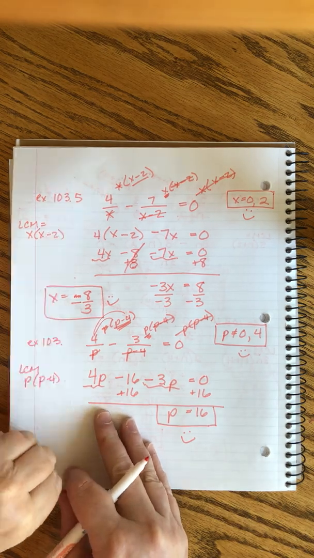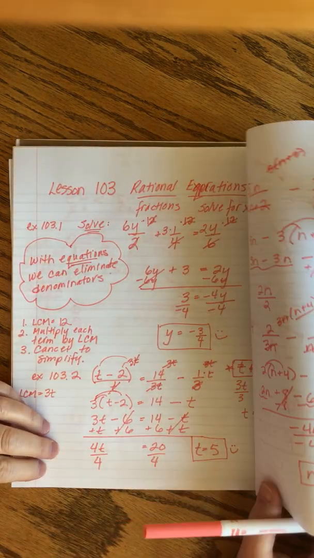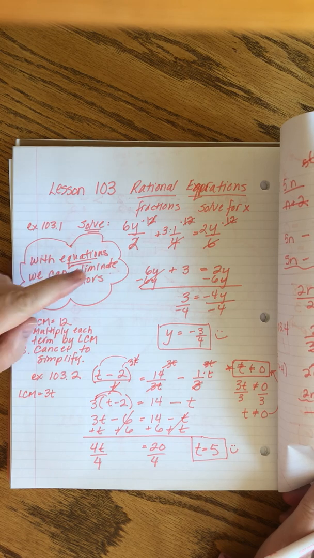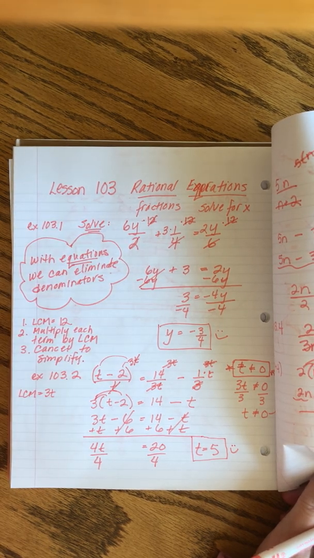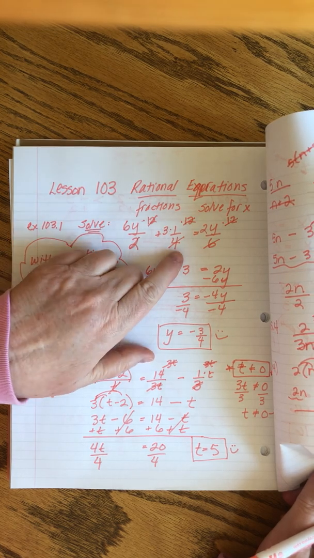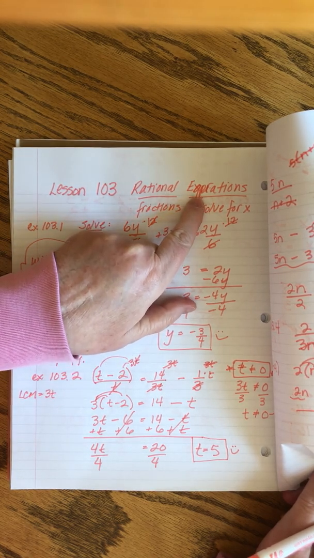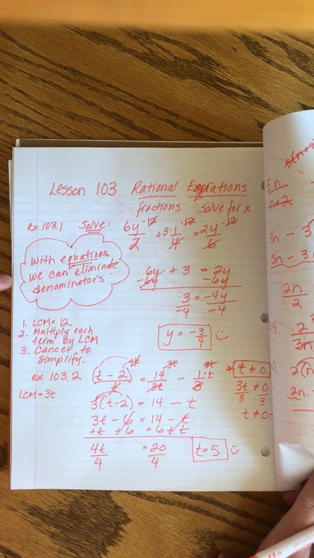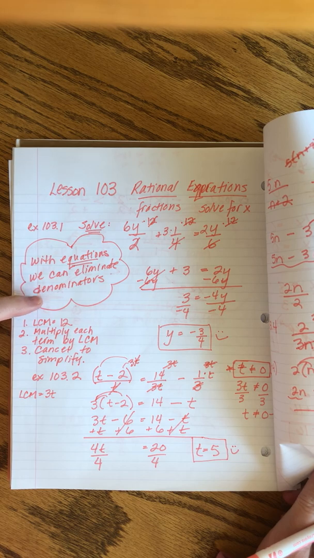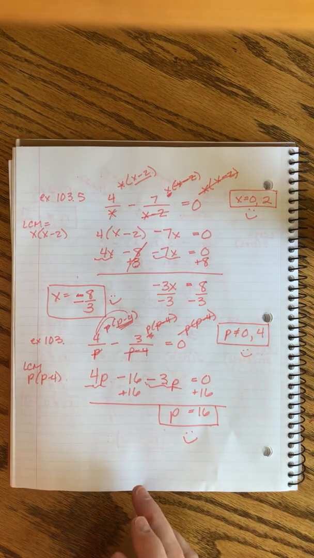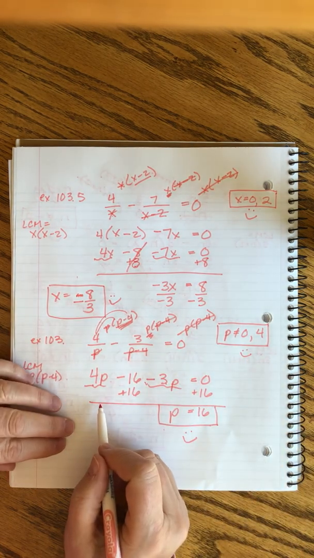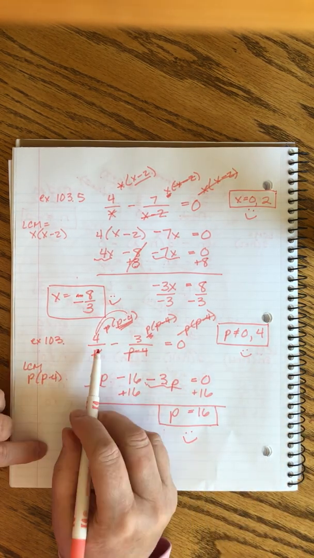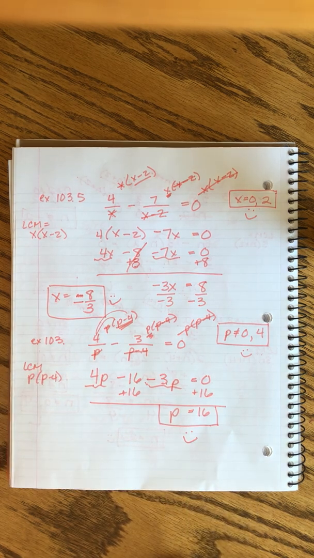Here are your steps once again. Because we're doing fractions in equations, we can completely eliminate the denominators. We can't do it for expressions, but with equations, we can completely eliminate the denominators. There are the steps if you need to remember them. And we have to set up the restraints anytime we have variables in the denominators. That's what drives our need to do that.